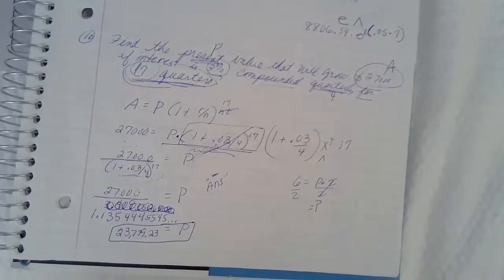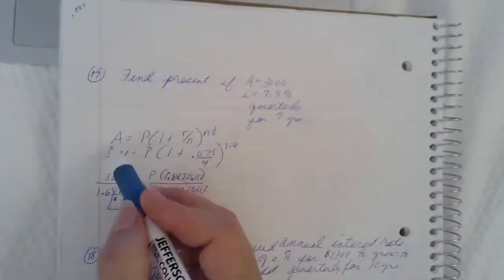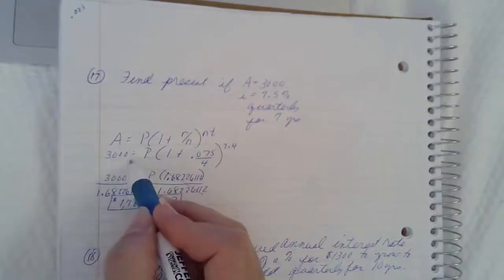Okay, next problem, number 17 is similar, so we're going to practice that again. We've got the A value, but we don't have P, so here's the formula we have to use. A is 3,000. I don't know P. I'm finding P under these conditions.